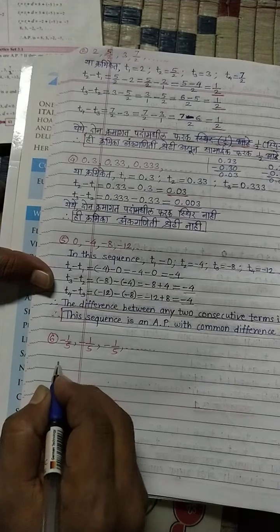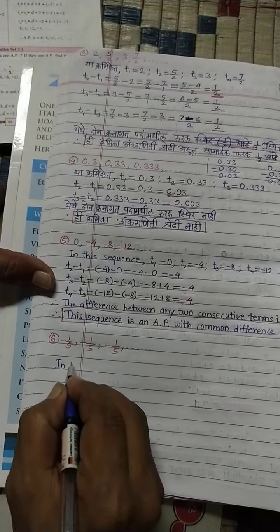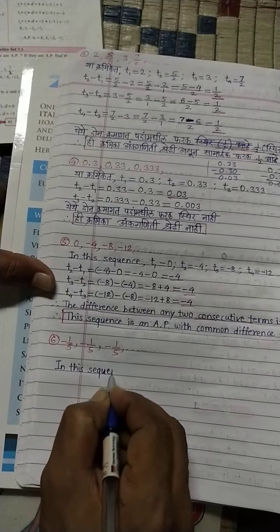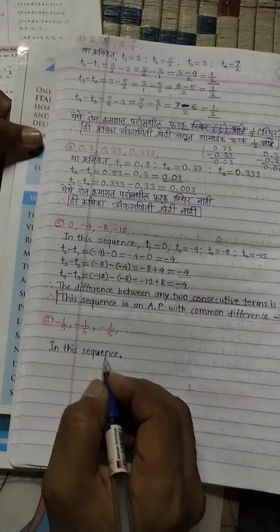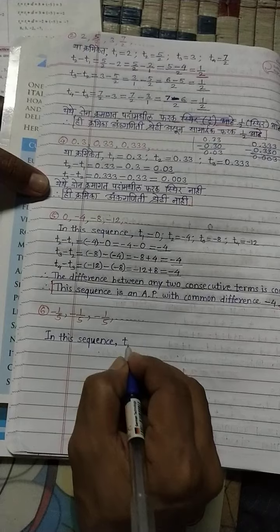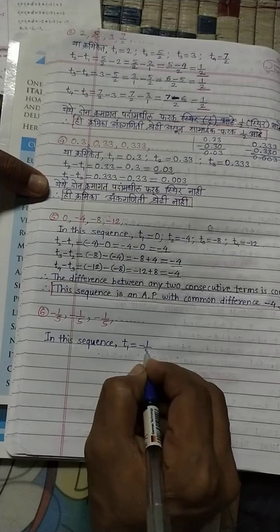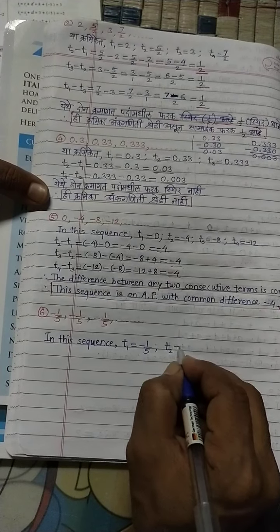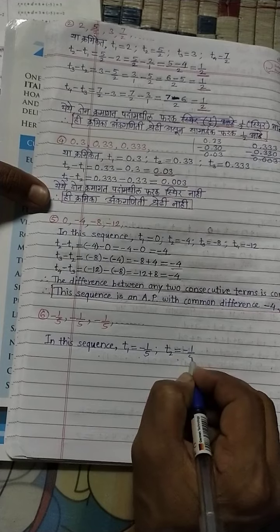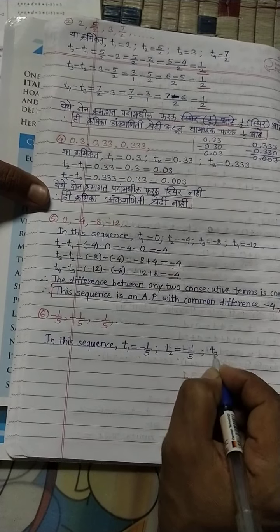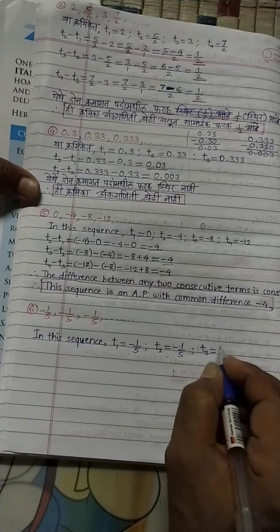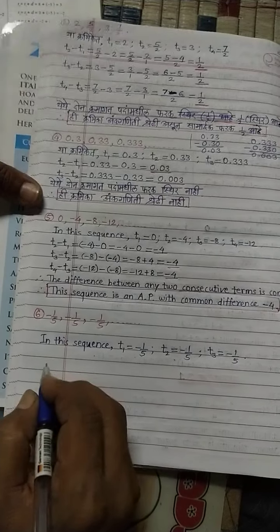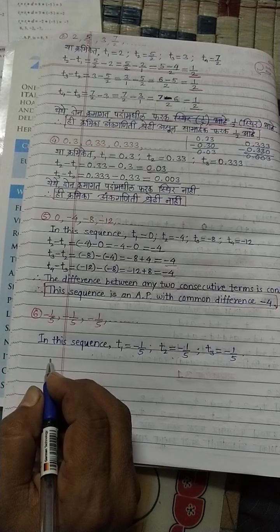So in this sequence T1 is equal to minus 1/5, then T2 is equal to minus 1/5, and also T3 is equal to minus 1/5.